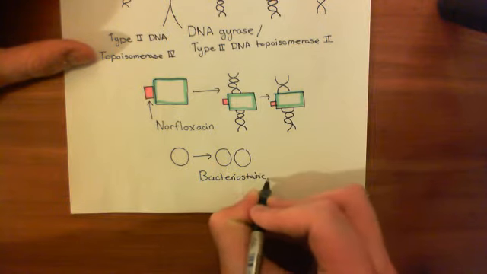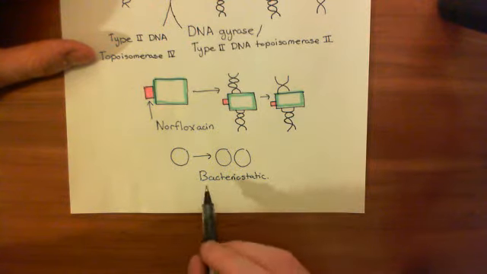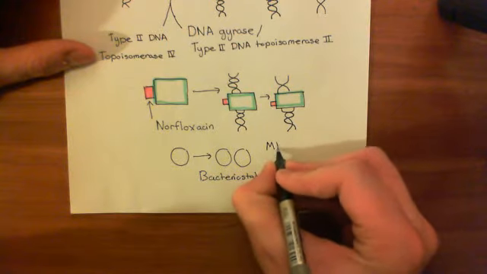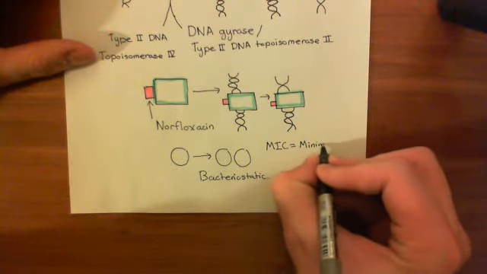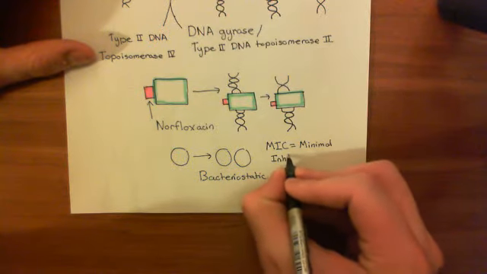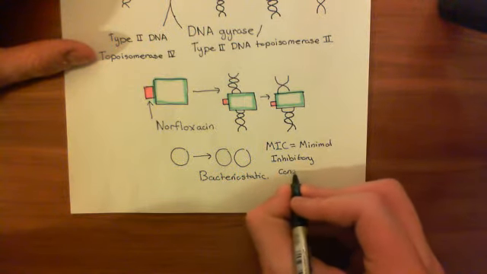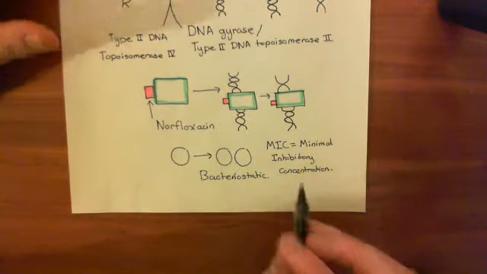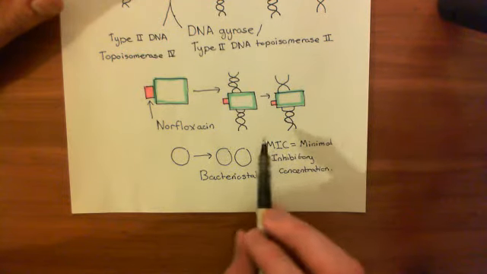So at lower doses, norfloxacin acts as a bacteriostatic antibiotic rather than as a bactericidal antibiotic. At high enough doses it will actually be bactericidal, but at lower doses it will be bacteriostatic. And there is a concept known as the MIC, or the minimal inhibitory concentration, which basically means the concentration of drug that you need to have in the bacterial colony in order to stop it from dividing. Usually this is too low to actually kill the bacteria, but it will stop the bacteria from dividing.